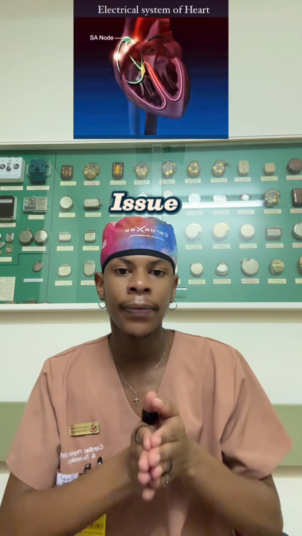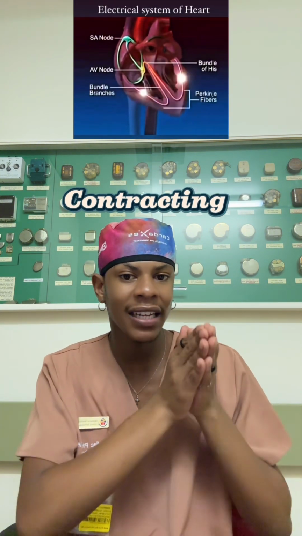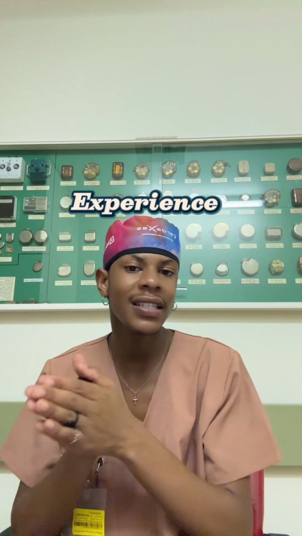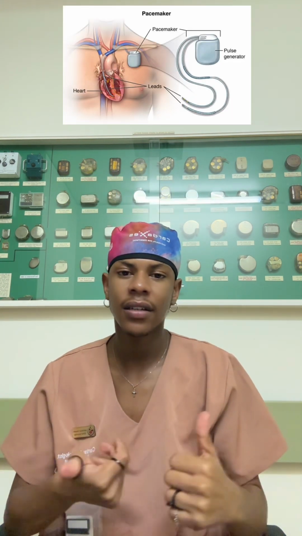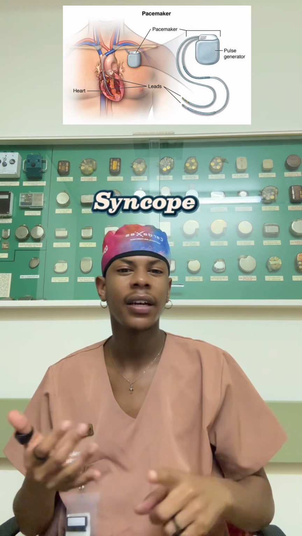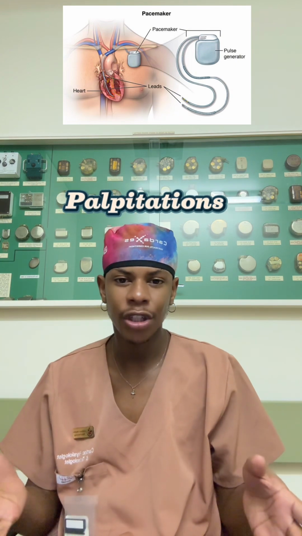So if a patient has an issue in their conduction system resulting in their heart not contracting well, we usually implant pacemakers. Some symptoms that patients usually experience include dizziness, fatigue, weakness, syncope, and palpitations.